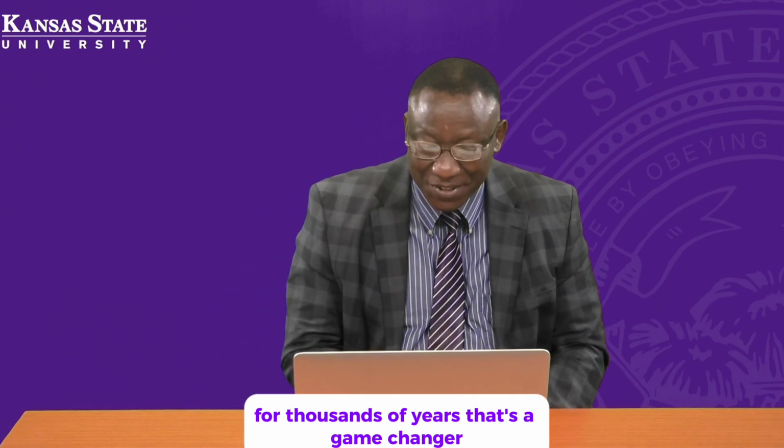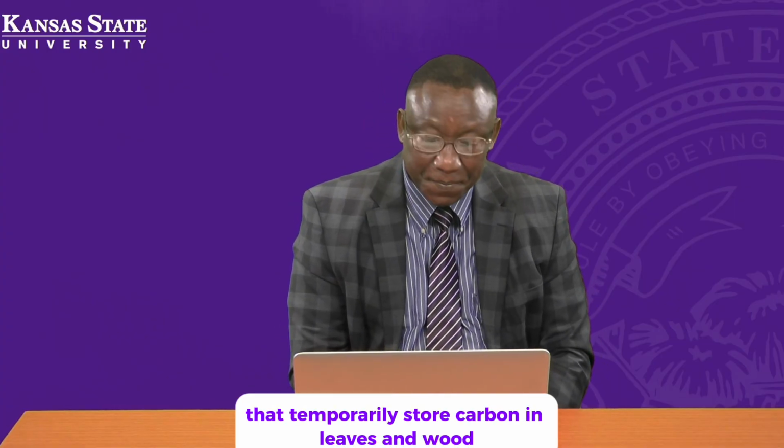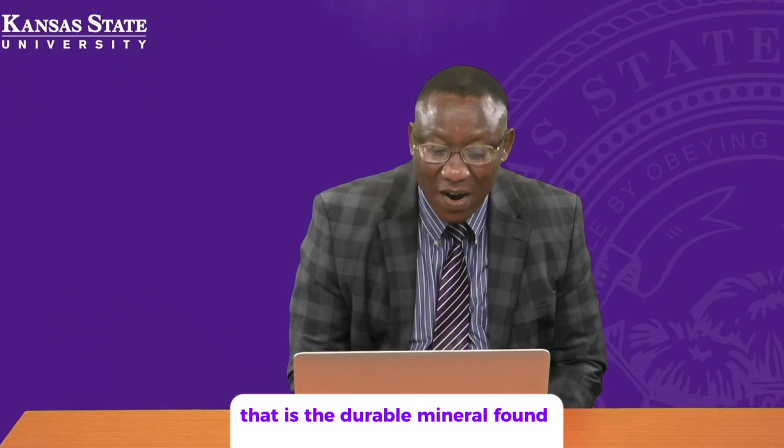That's a game changer. Because unlike other trees that temporarily store carbon in leaves and wood, this particular species turns carbon dioxide into sodium carbonate. That is the durable mineral found in limestone. And there is more good news. Those scientists believe that there are many such trees around the world waiting to be discovered.